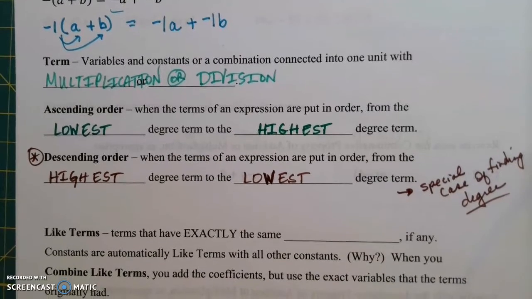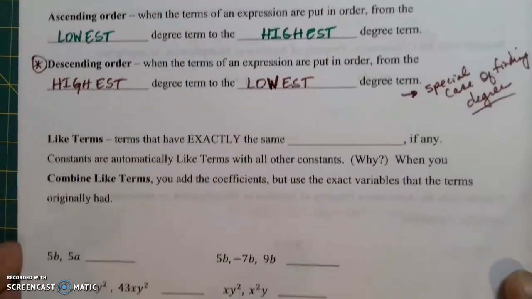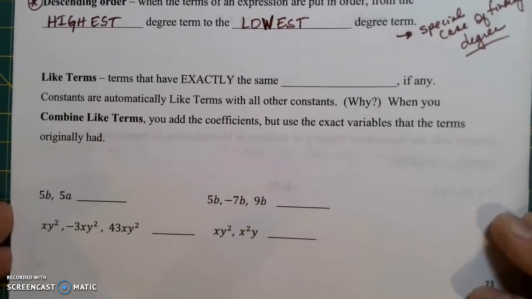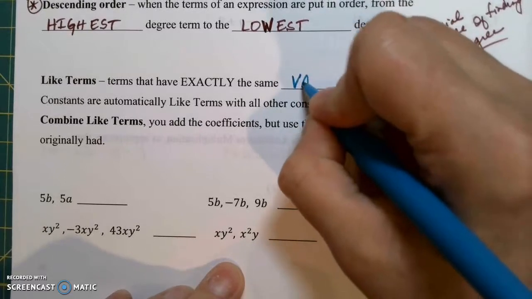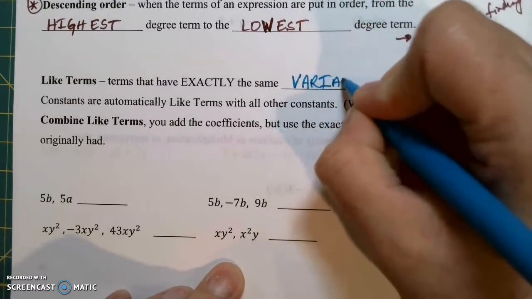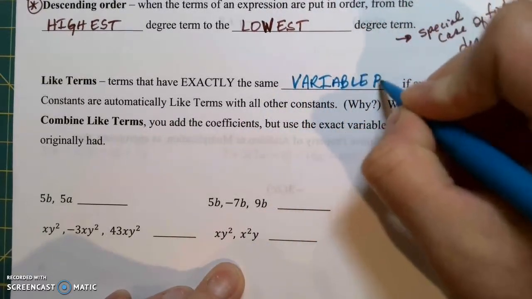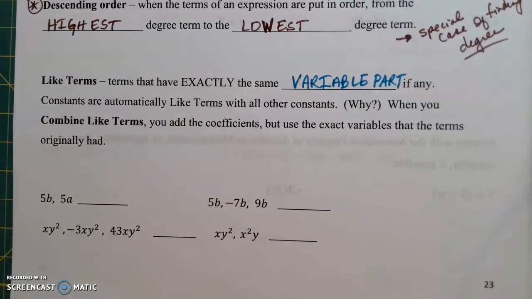All right, like terms are going to be the terms that have exactly the same variable part, if any. Constants are always like terms because they don't have any variables at all, so they are the same kind of thing as something else that doesn't have variables.